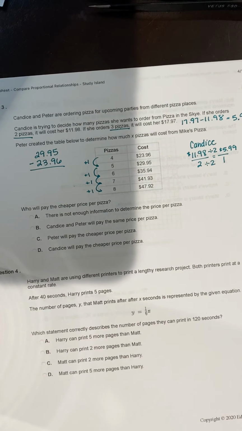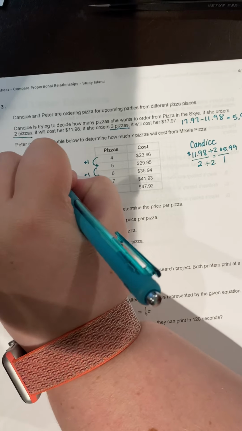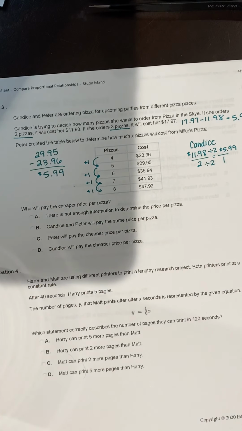So $29.95 minus $23.96 also happens to give us $5.99. So what that also means is that Mike's Pizza Company is $5.99 per pizza as well.